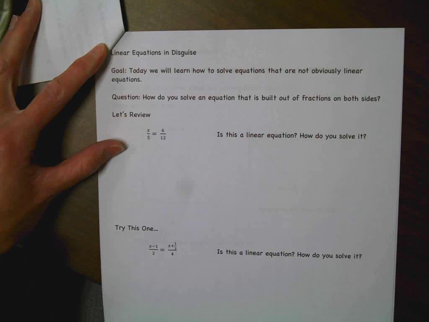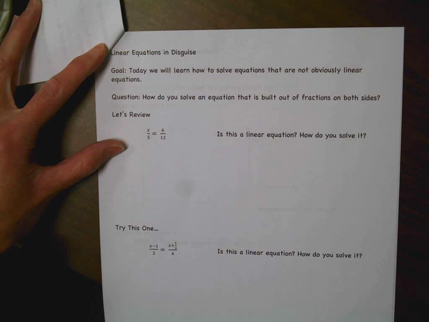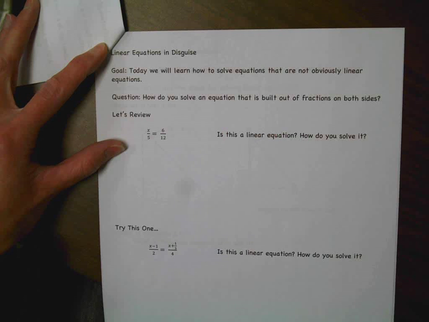So far we've been working with linear equations that pretty much look a certain way, and as soon as you see them, you're able to check the variable to see what the exponent looks like. Then you are able to decide that it is linear versus not linear. Today we're going to have equations given to us that don't look like the same format that we're used to. The question I want you to be thinking about is, how do you solve an equation that is built out of fractions on both sides?